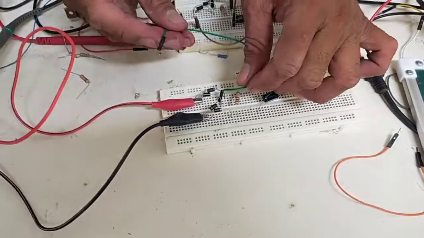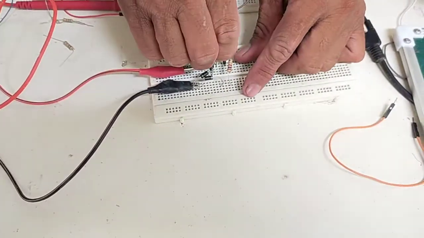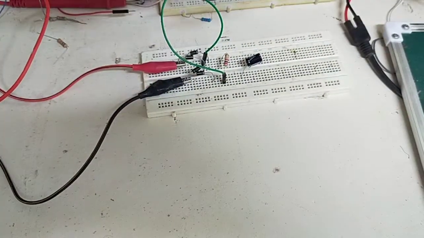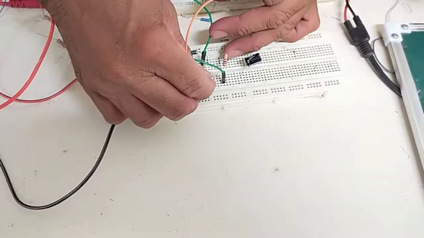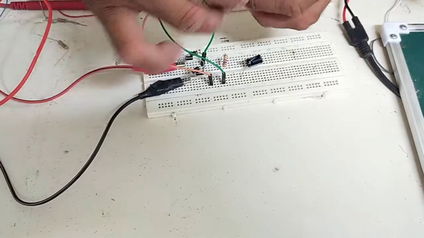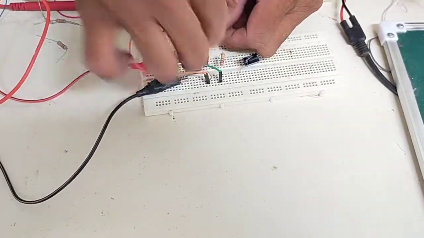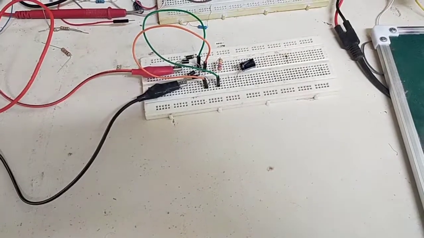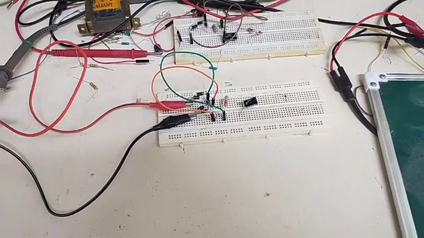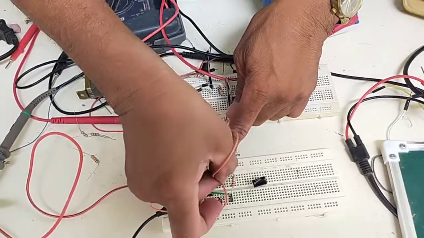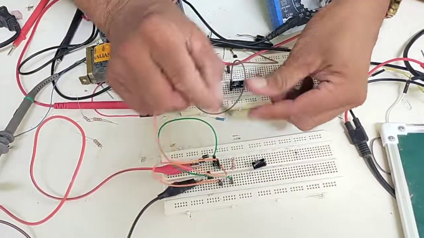Then this is negative, so we have here the negative. Then the positive is over here. Let us connect this one here. Then finally, this is connected here.